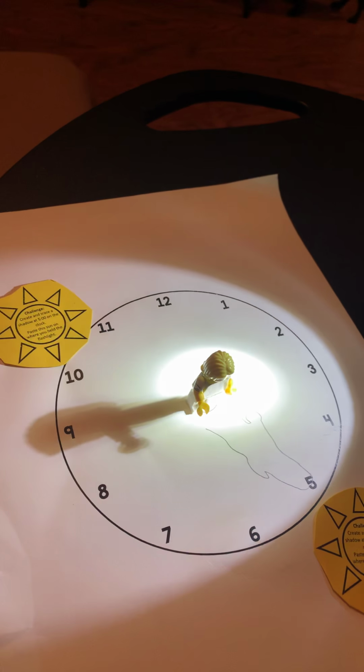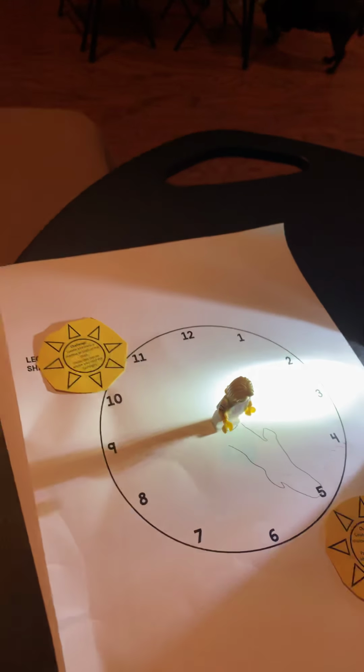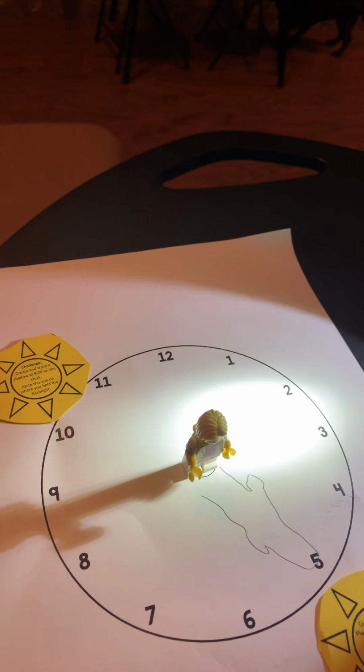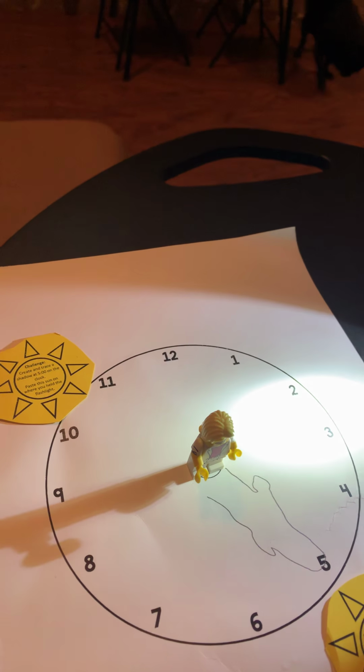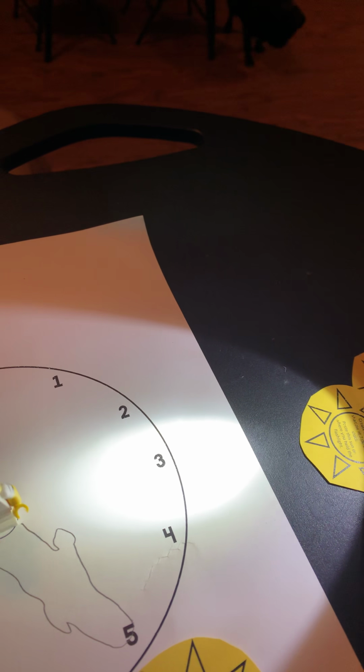And show the kids how if you tilt up, the shadow's not as long. If you lay it flat, I'm lazy, I don't want to draw a shadow that's ridiculously long. So I would tell my partner, get it on 9 o'clock and hold it right there. And then the partner's job is to trace around the shadow like I did. And where's your light at? To get a 9 o'clock, the light's over there at 3, right?